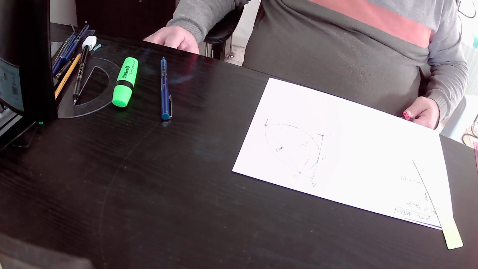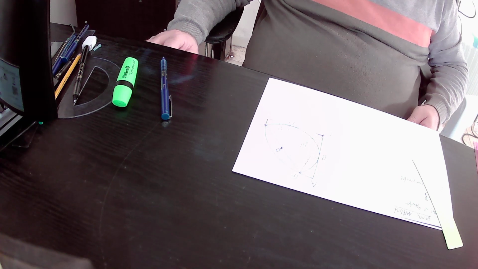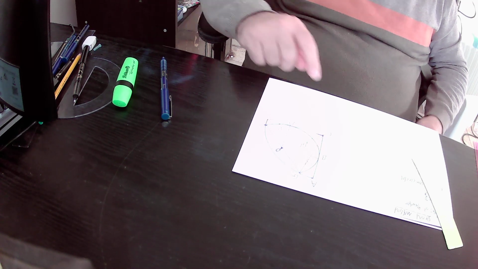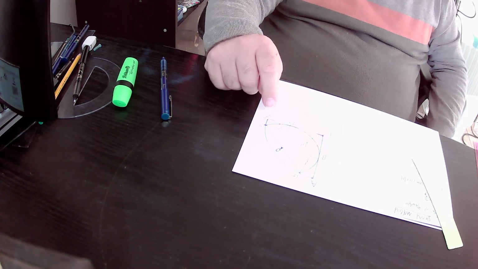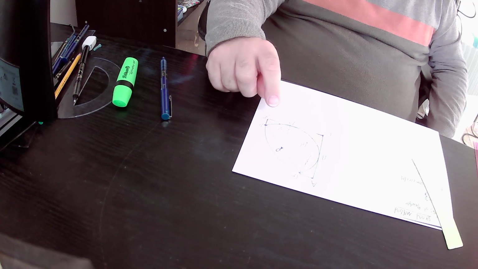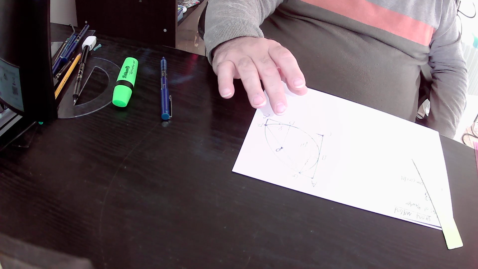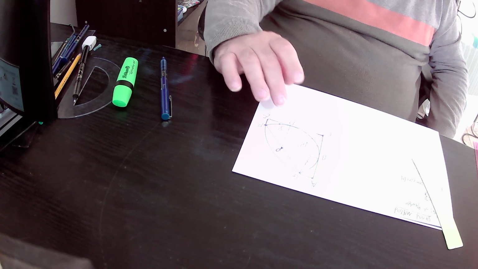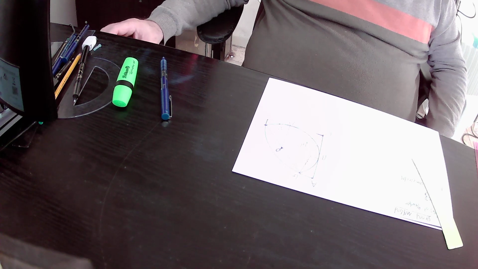So here we have the right triangle. Actually, we have triangle CGF. So we will copy the right triangle CGF in a new page, and we'll analyze the triangle CGF.